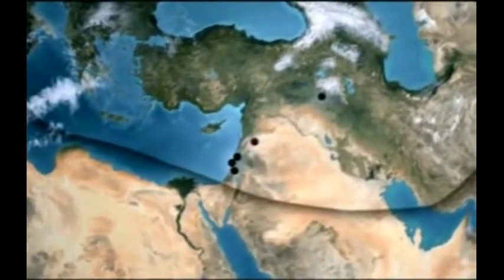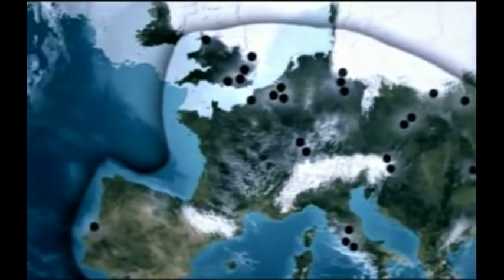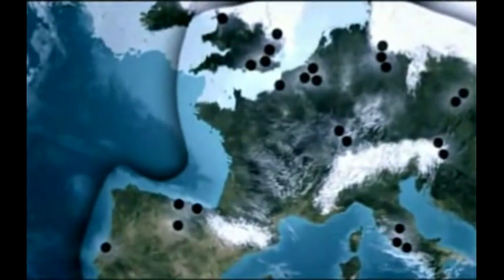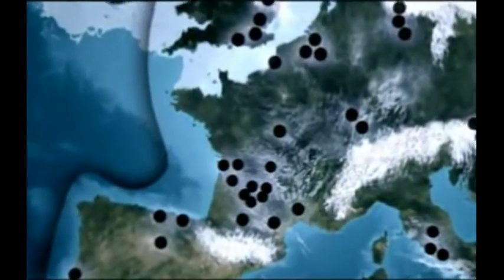Bones and artifacts have been found as far south as Israel, in Uzbekistan and the Ukraine in the east, in Poland, Germany, and even Wales in the north, to Portugal in the far west. But southwest France was one of the most densely populated regions, home to as many as 3,000 Neanderthals.